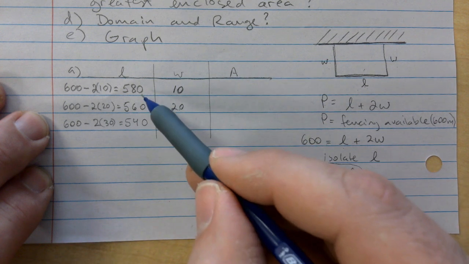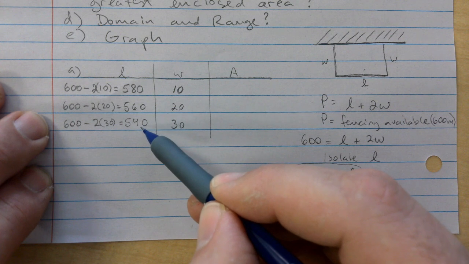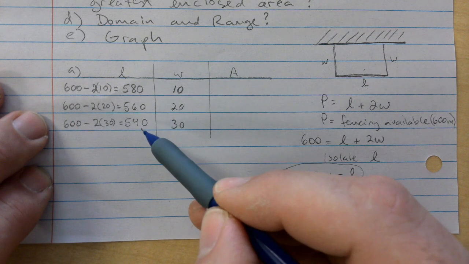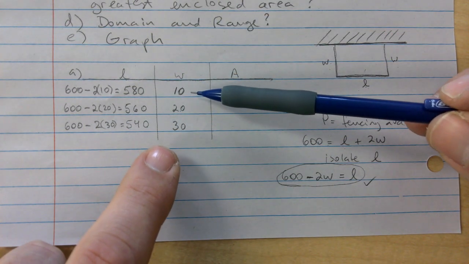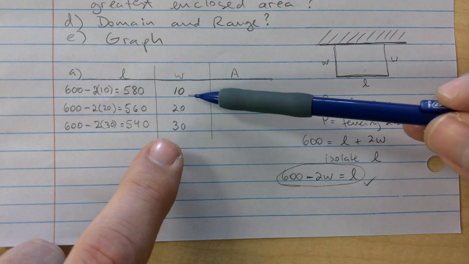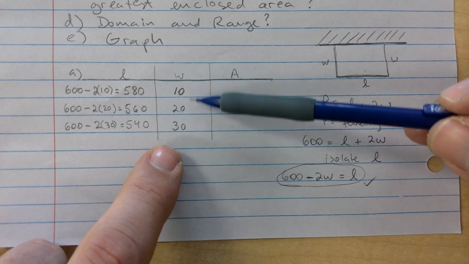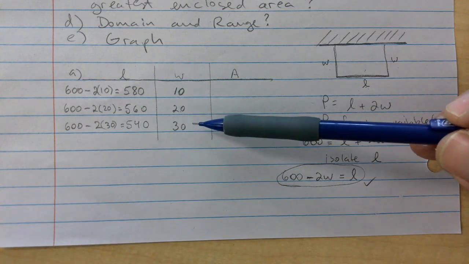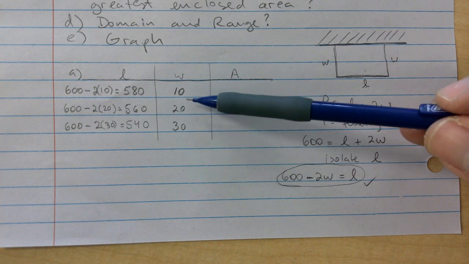You should notice a consistent pattern, right? It's going down by 20. If you don't notice a consistent pattern, something is wrong. You've got to go check your work. Also, Mr. Dirksen, does it have to be 10, 20, 30? No, you could do 100, 200, 300. This is called the independent variable. So you get to decide what you want to plug in here.